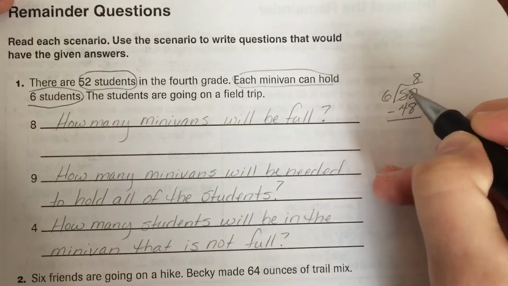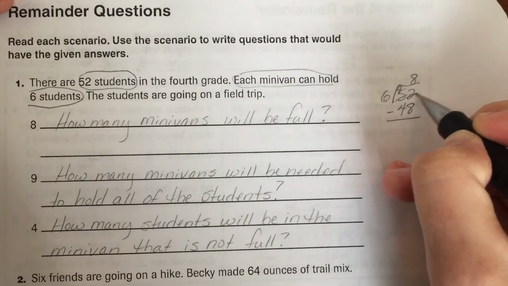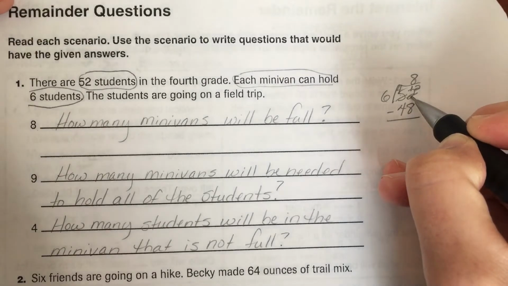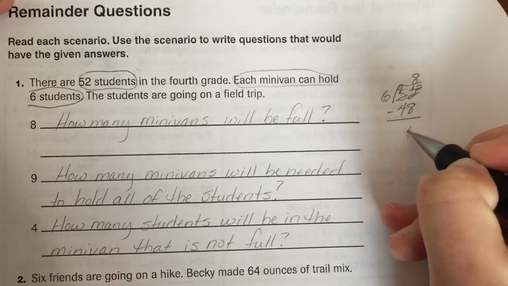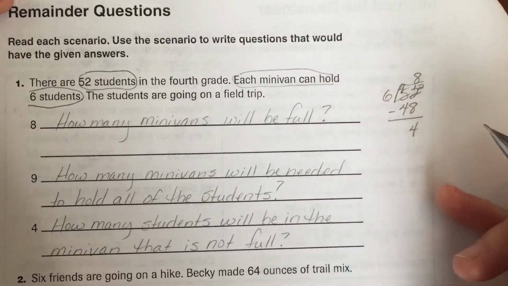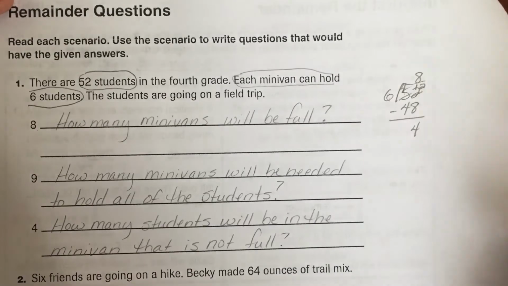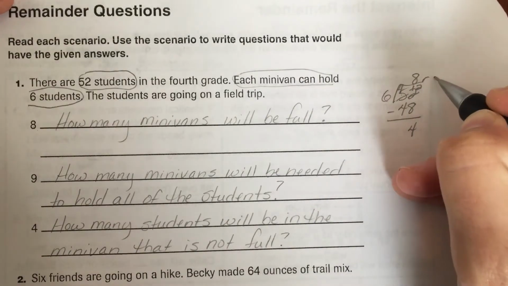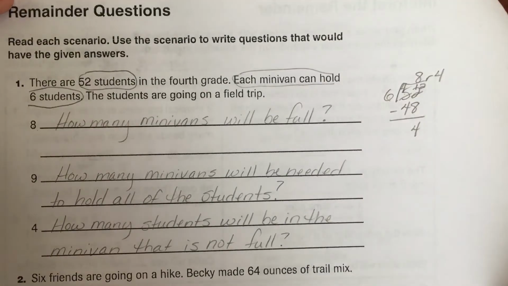2 minus 8, can't do that. Borrow 1 from here, regroup. So that's one of these is 10 of these plus the 2 we already had. So 12 minus 8 would be 4, and 4 minus 4 is nothing. So we don't put anything there. There's no other numbers to bring down, so we are finished. So it would be 8 with a remainder of 4.